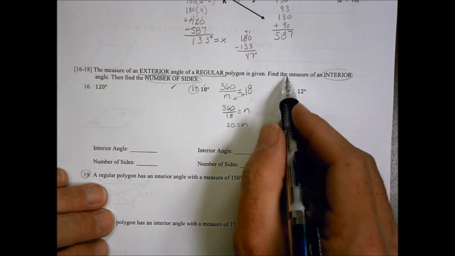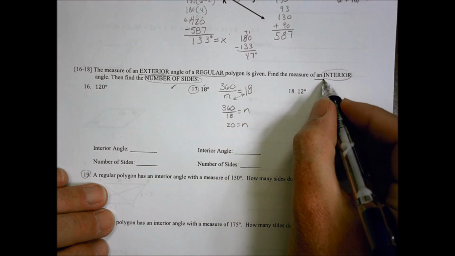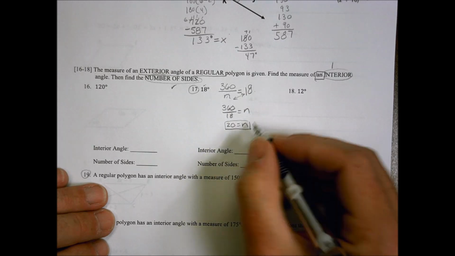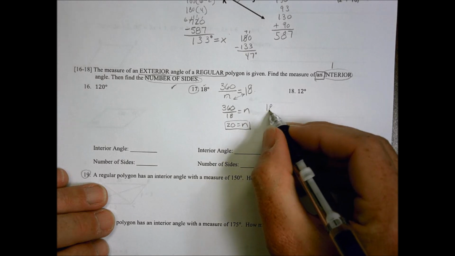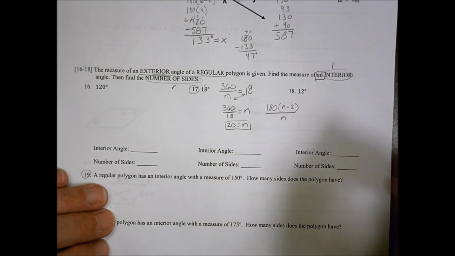find the measure of an interior angle. You look at the n part there. This is an n, so I need one interior angle. I can now use this information to find the sum of the interior and then divide by n. Remember, that was going to be 180 times n minus 2 divided by n. That's the formula we're going to use.